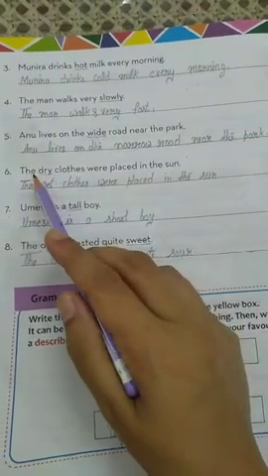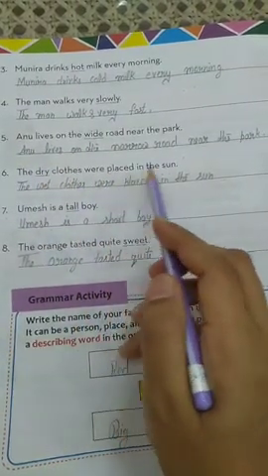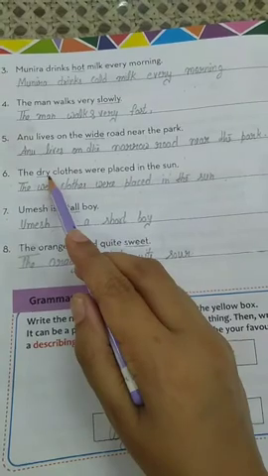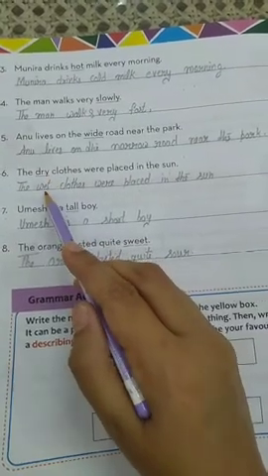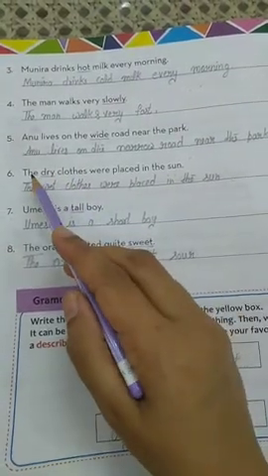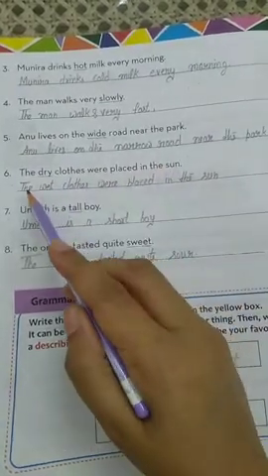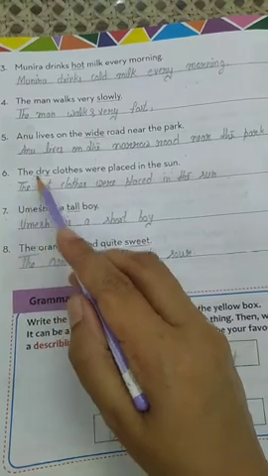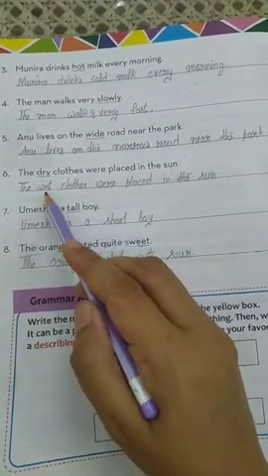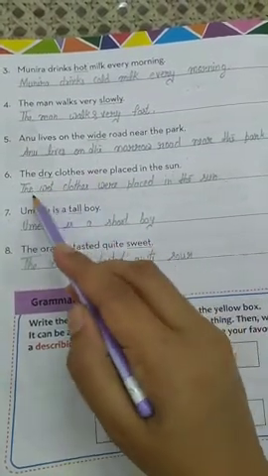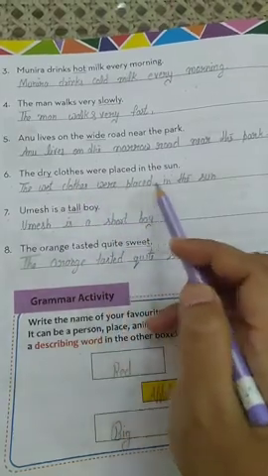Now number 6. The dry clothes were placed in the sun. Dry means सूखे. And what is the opposite of dry? Wet. Wet means गीले. Okay. Rewrite the sentence. The wet clothes were placed in the sun. W-E-T. Wet.